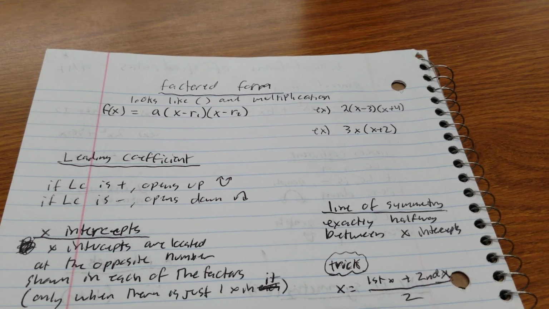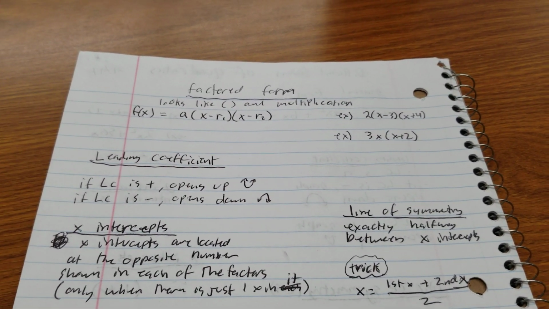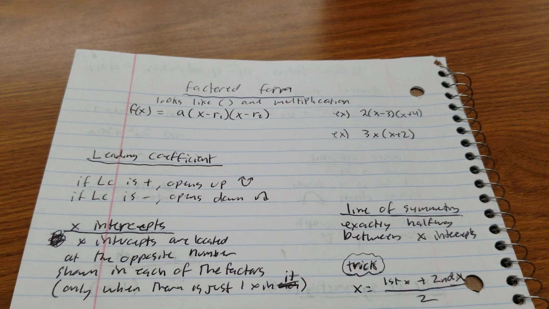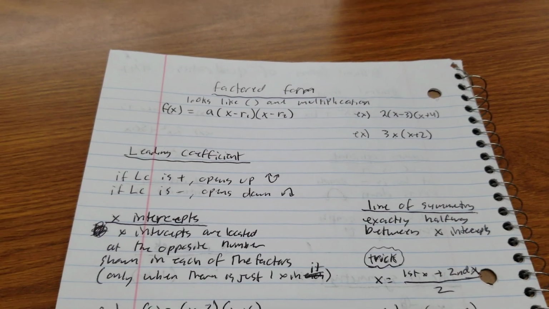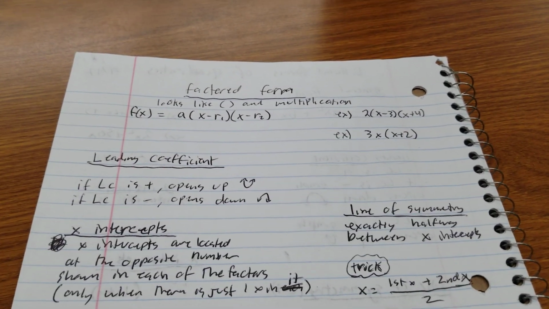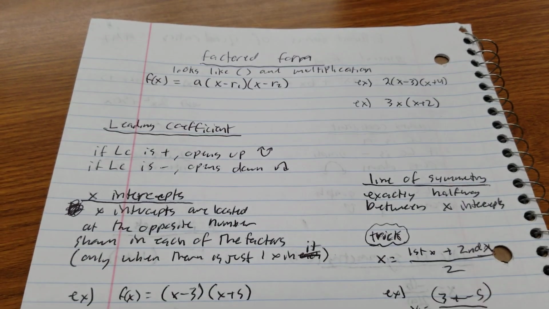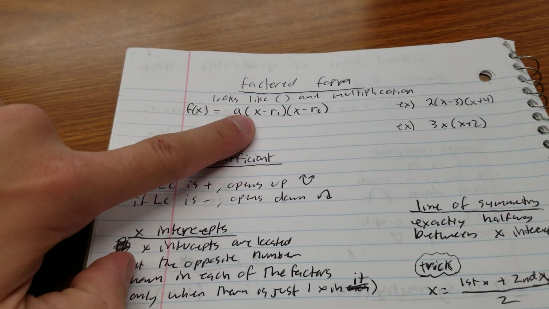All right, Algebra 2. This is the factored form for graphing. We actually already took the quiz on this by the time I put up this video, so it might be useful come test time, but I'm still gonna put it up. So factored form of graphs look like a bunch of parentheses multiplied.